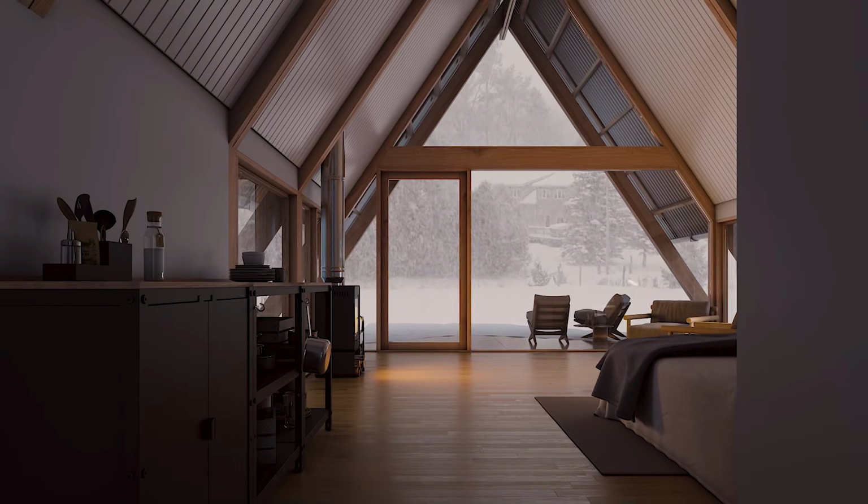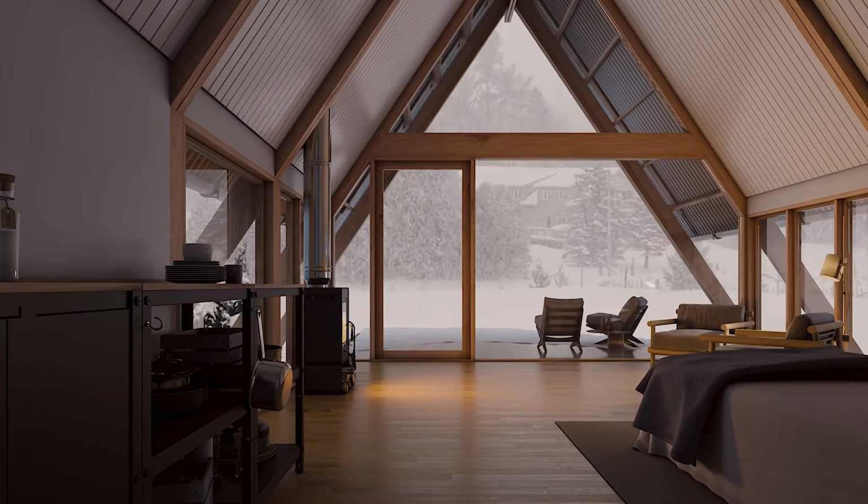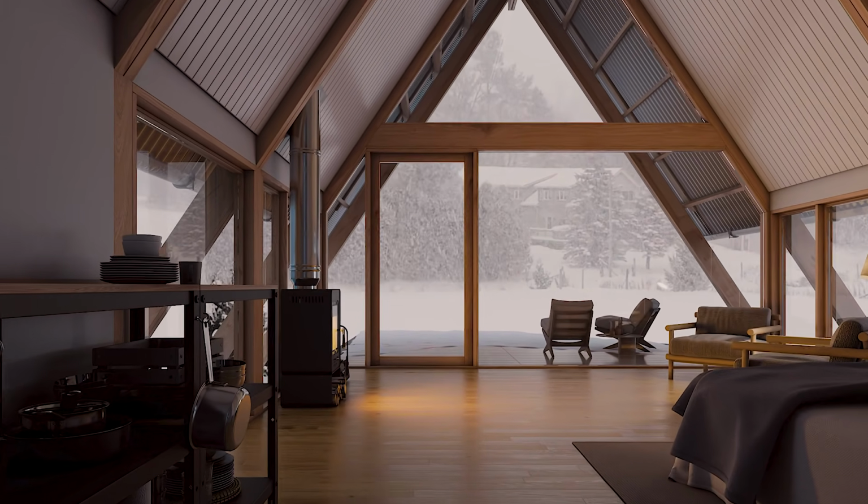Ready to create a cinematic winter scene? First, take a look at the result. The camera slowly moves toward the window, and the snow outside is falling just like in real life.